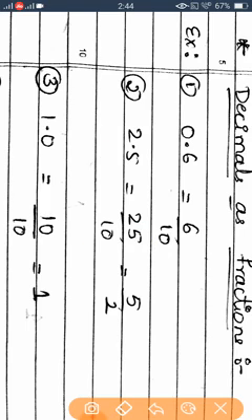0 here. So if you simplify, 5 5s are, 5 2s are. Simplification of a fraction you have studied. Okay, don't forget that. So 5 by 2 is this.